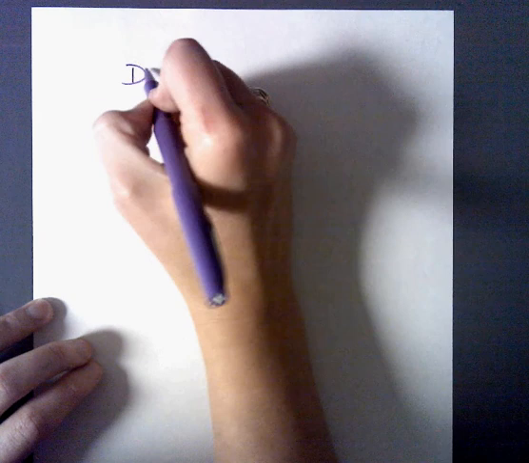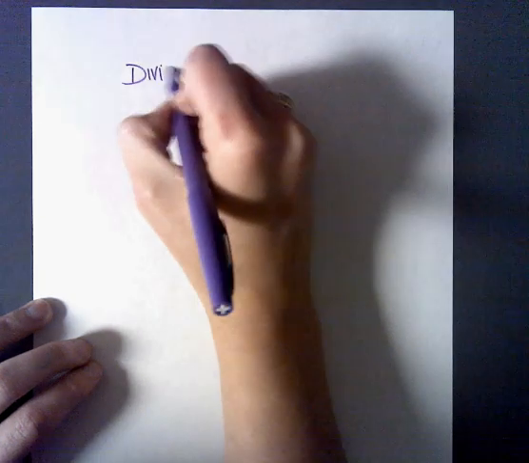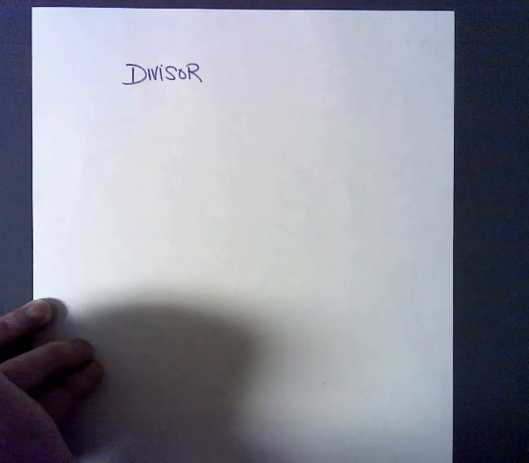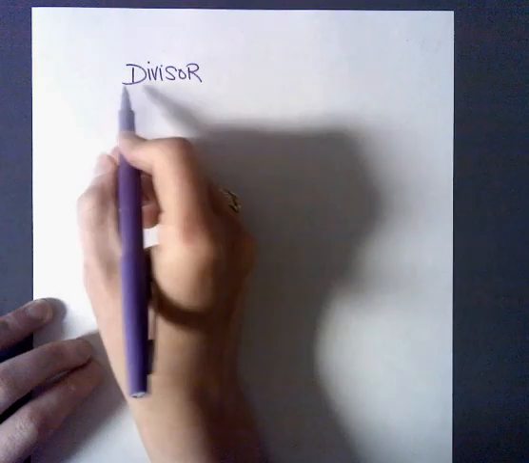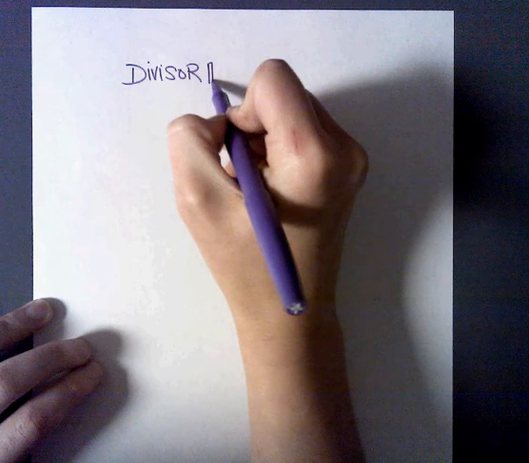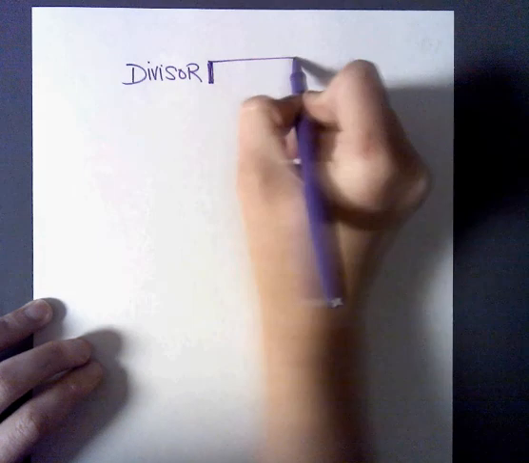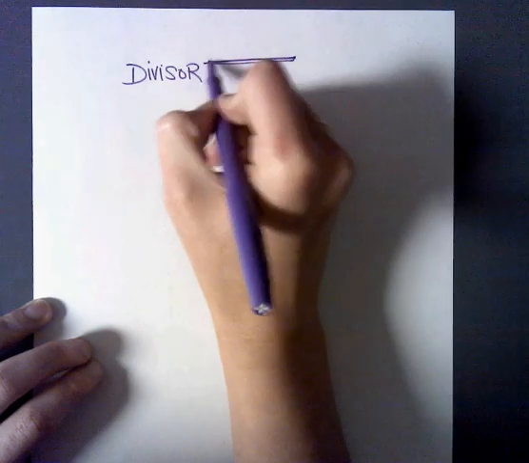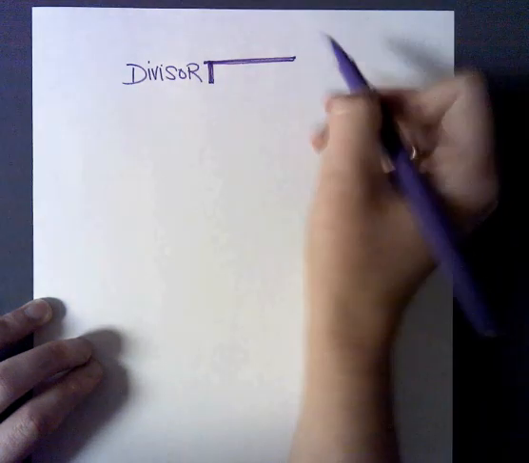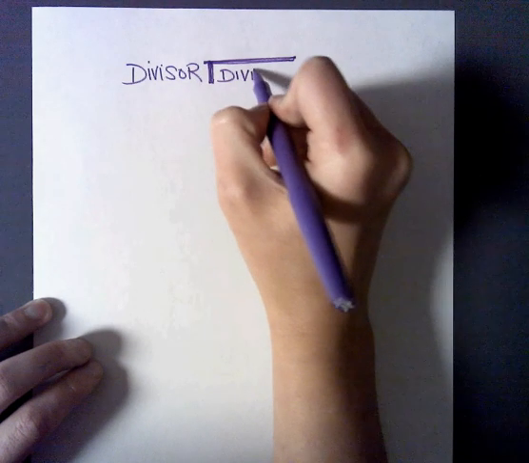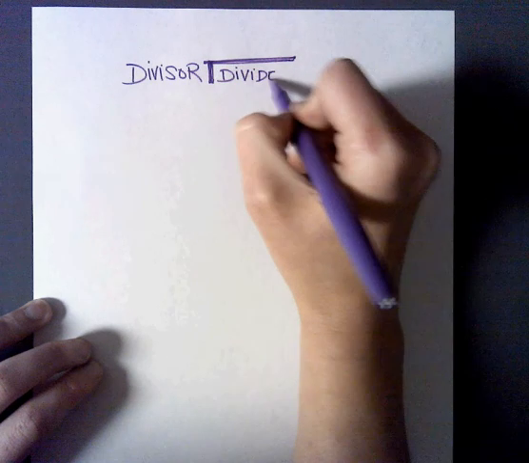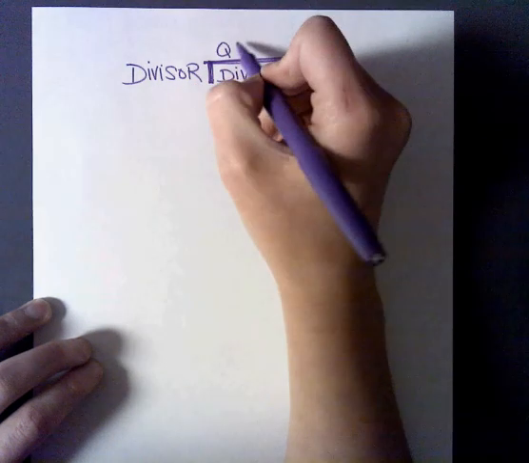First, I need to tell you, if you don't already know some of your vocab, your divisor is what's going to go on the outside. So when I say you have a single digit divisor, I mean that it goes out on the outside, okay? Then I've got my inside number, which is going to be my dividend. Okay? And then on the very top, it's going to be what we call a quotient.